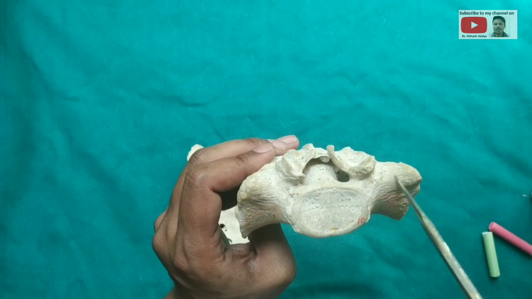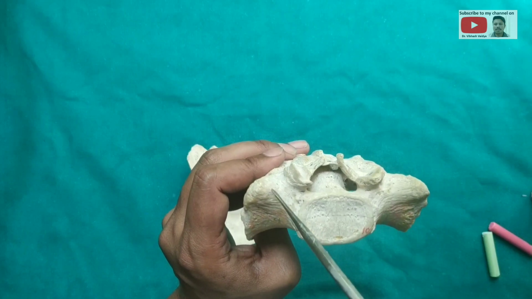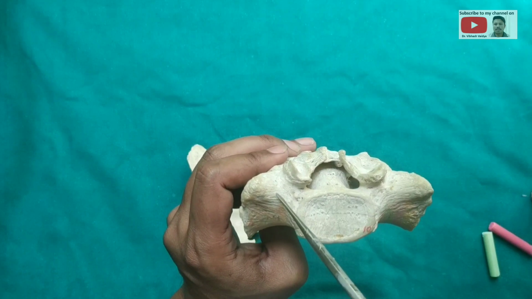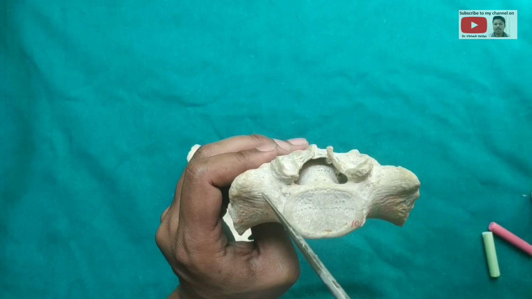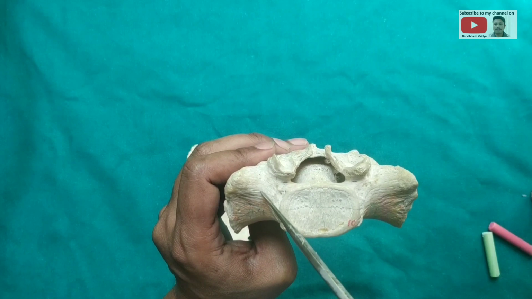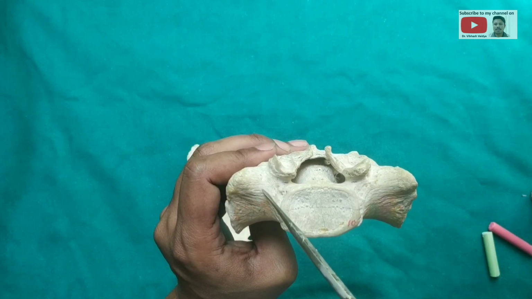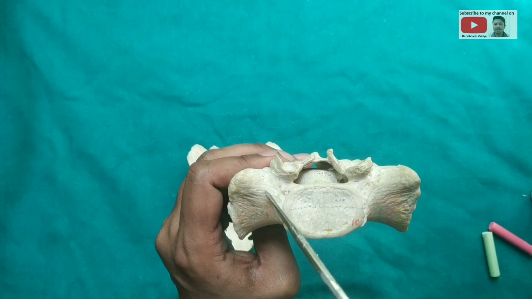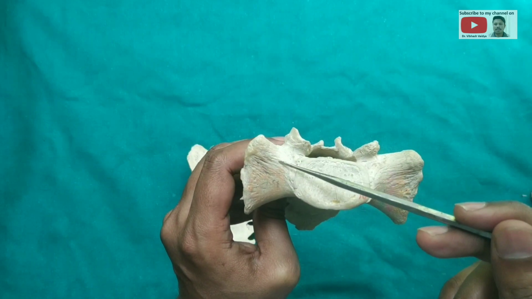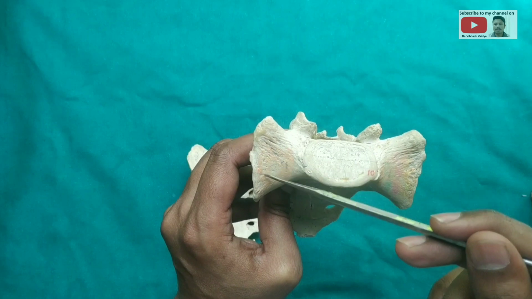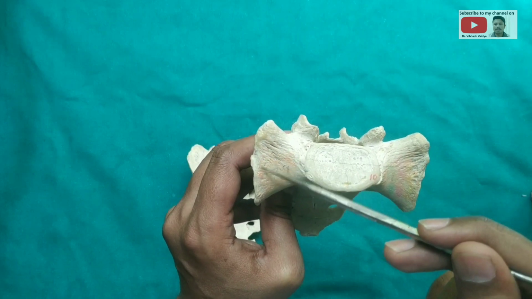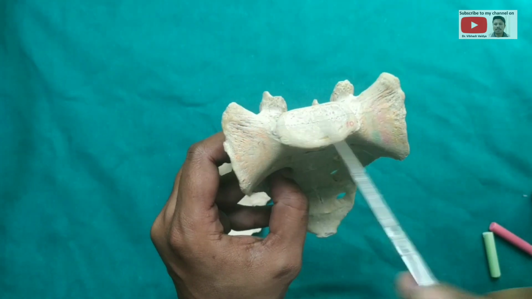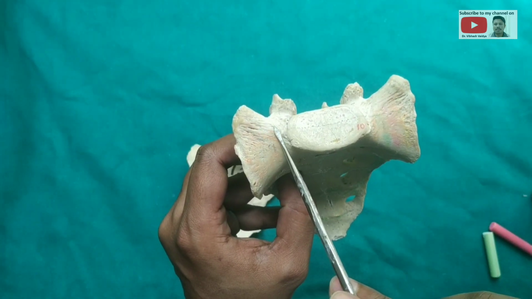So most posteriorly the lateral mass has a transverse process, and this transverse process is highly modified. Each transverse process is massive and fused with the corresponding costal element to form the upper part of the lateral mass of the sacrum. Here you can see anteriorly this transverse process fuses with the costal elements, and on either side it forms the lateral mass of the sacrum.